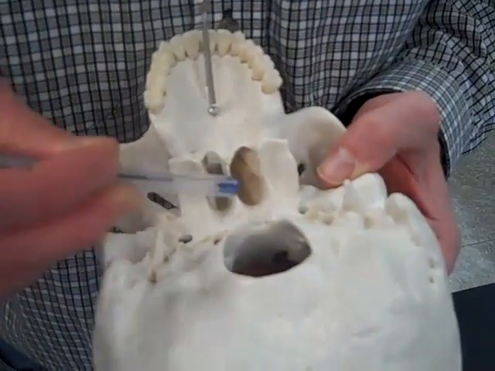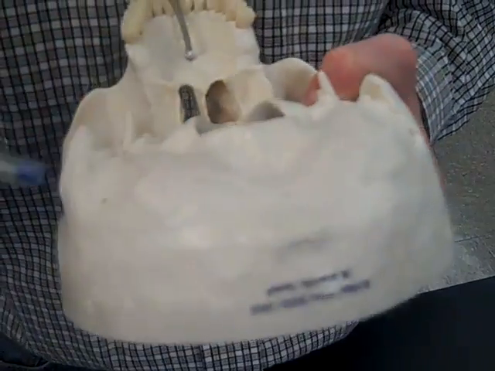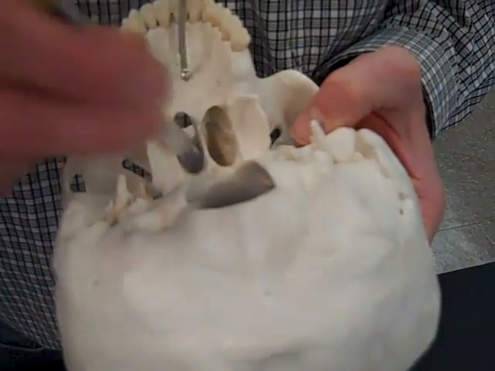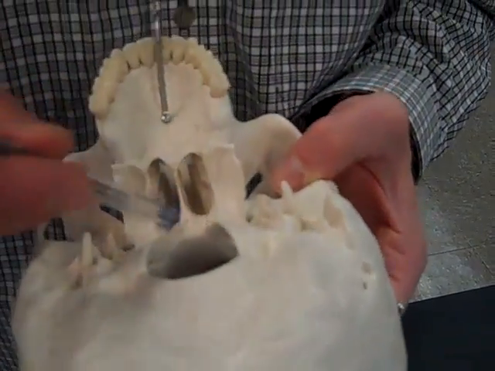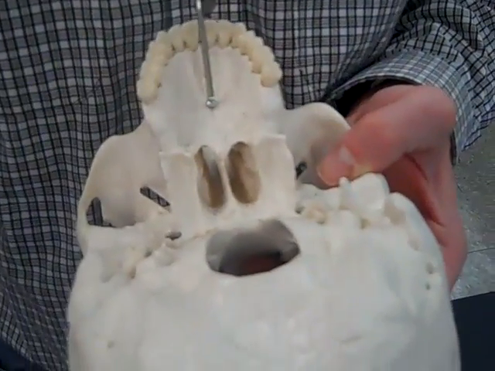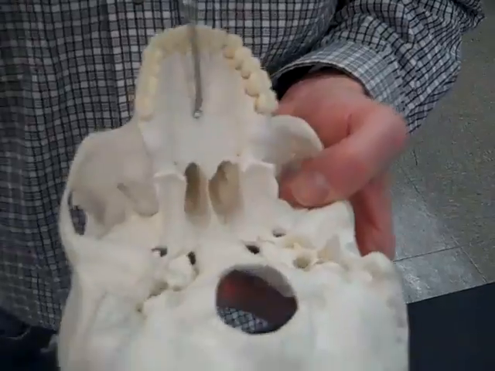Right behind it, we can find the vomer here. We also see the pterygoid processes of the sphenoid bone, and we see the posterior openings for the nasal cavity as well, the posterior nasal apertures. And I think that's probably it for this little video here.